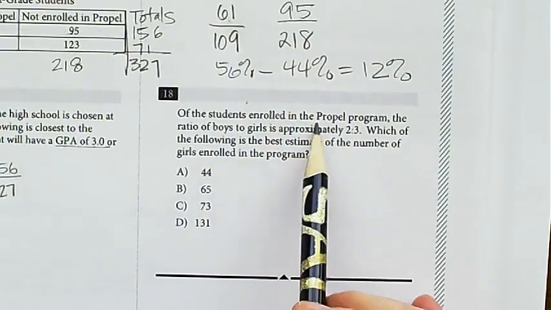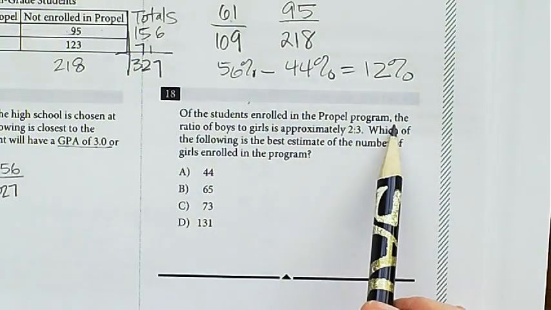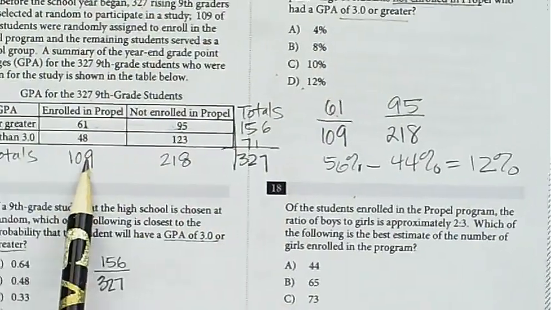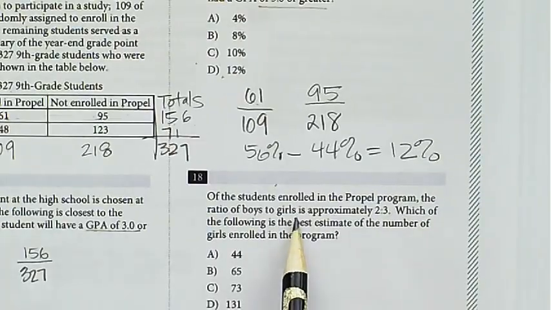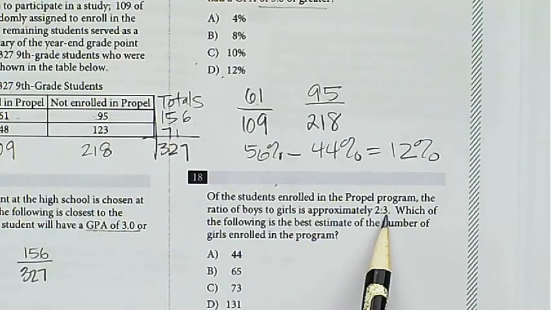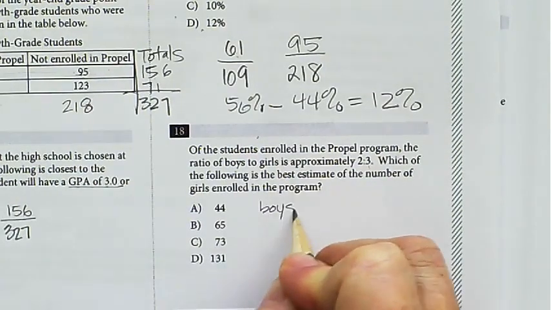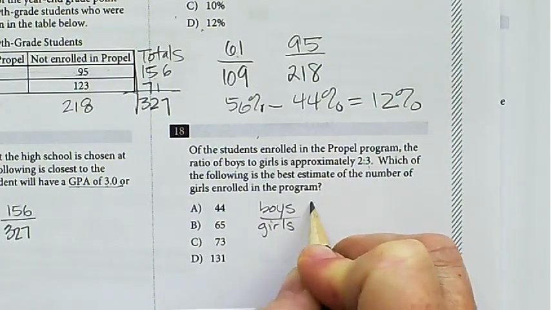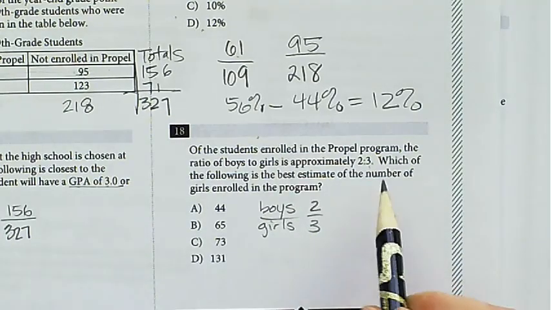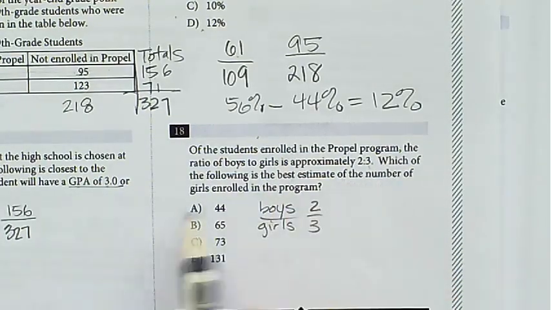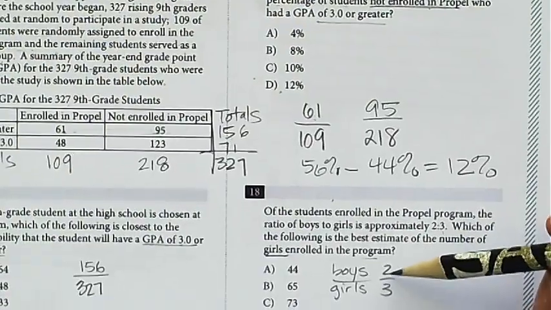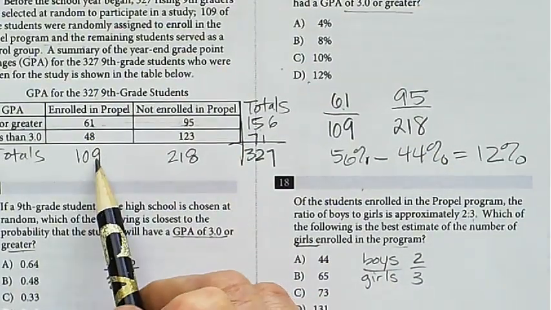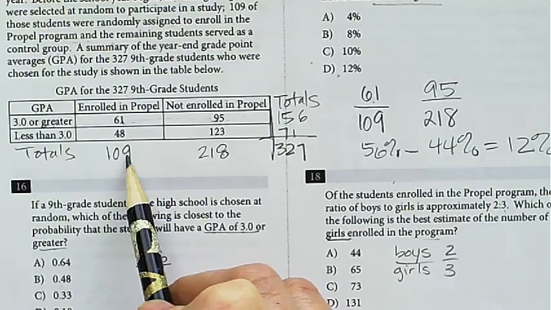18. Of the students enrolled in the Propel program, okay, so I'm only looking at these 109 students. The ratio of boys to girls is 2 to 3. Which of the following is the best estimate of the number of girls in the program? So I want to know, if the ratio of boys to girls is 2 to 3, how many girls make up this 109 students?